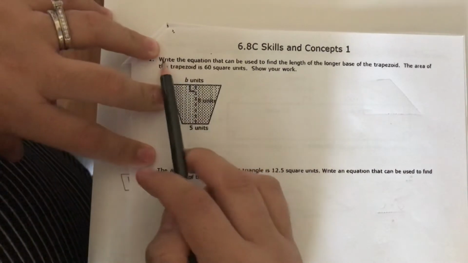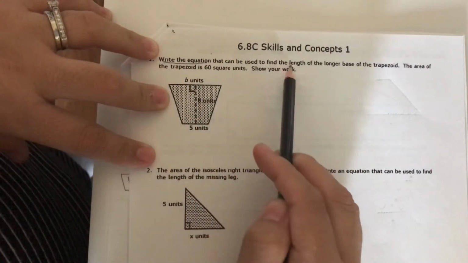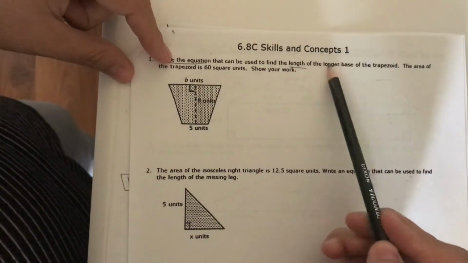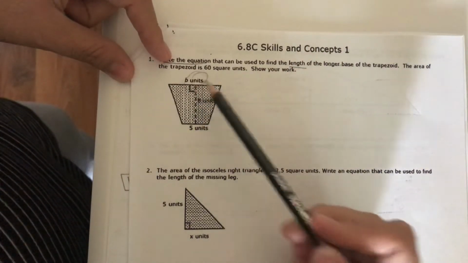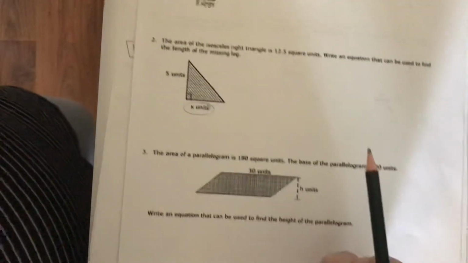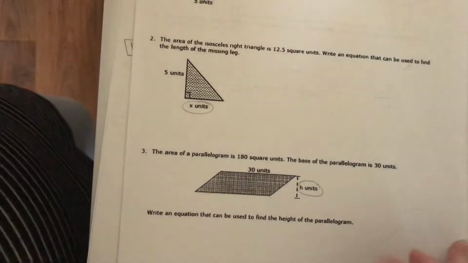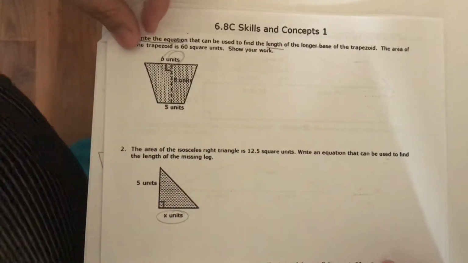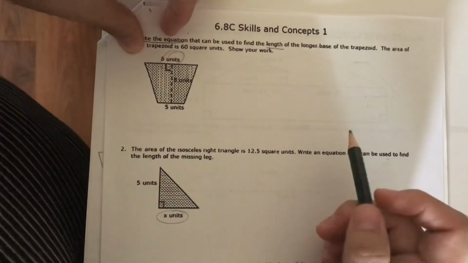But these just say write the equation that can be used to find the length. So if you notice, it's missing the length of the longer base. They're just missing numbers inside the units, like this one's missing the base, and this one's missing the height. So they just want you to write the equations. They don't really want you to work it out like we did on number 3.